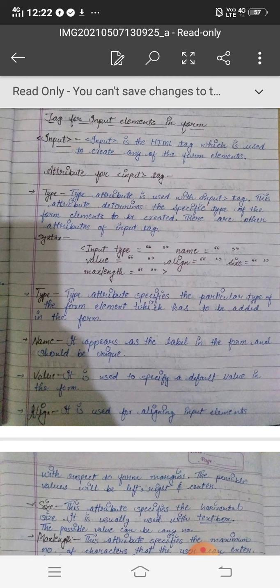Let's see. For this input tag, input is the HTML tag which is used to create any of the form elements. Okay, kindly remember this. For adding any element in form, we will use input element. Now let's see the attributes for input tag.